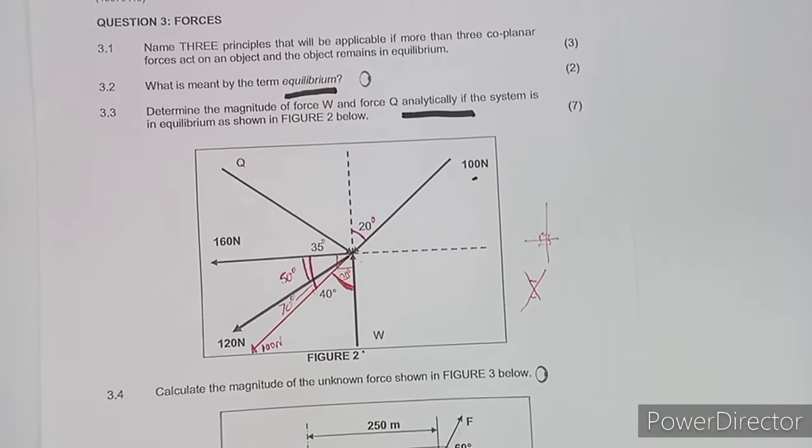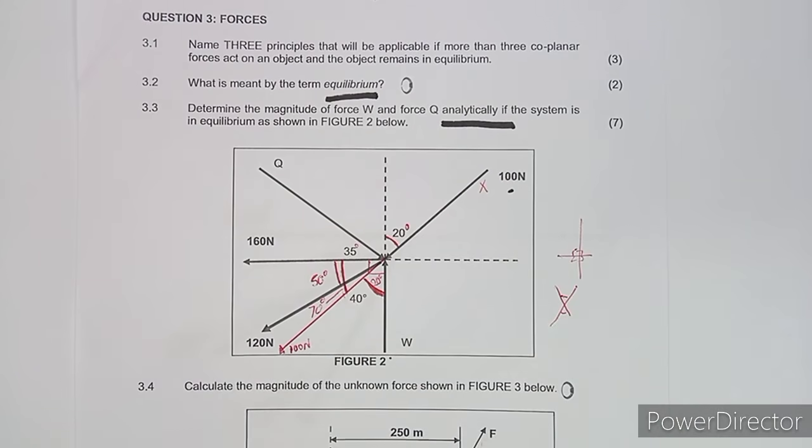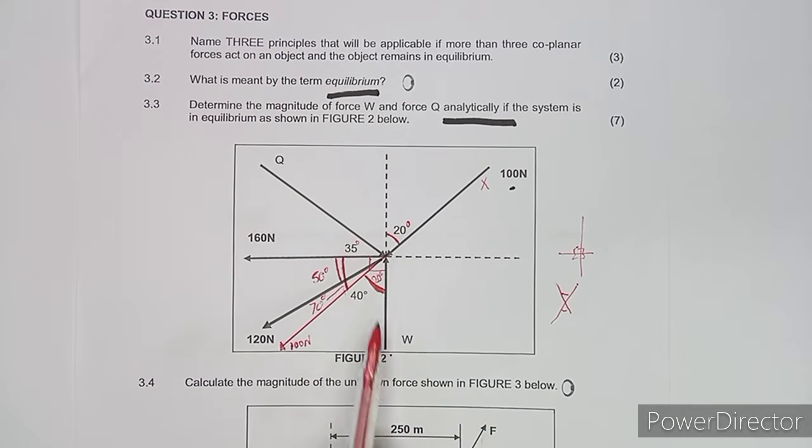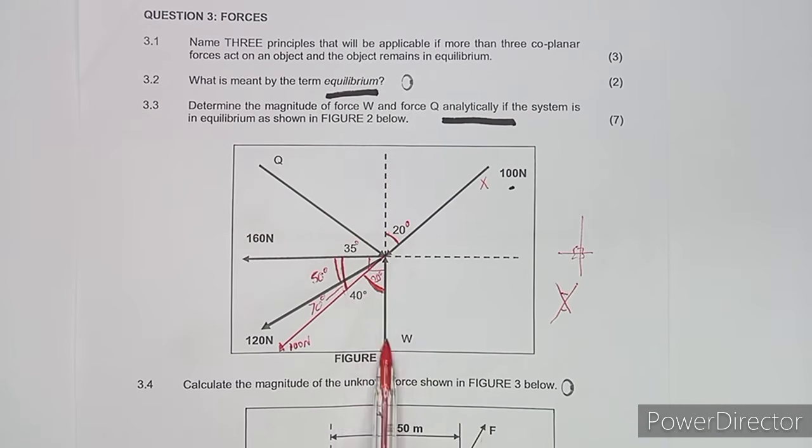All right, let's see another one. We have corrected this one, so this one is no longer there. We take this W, which is going directly upwards here because it's facing this way.